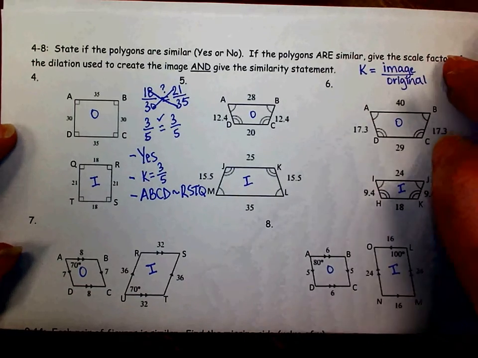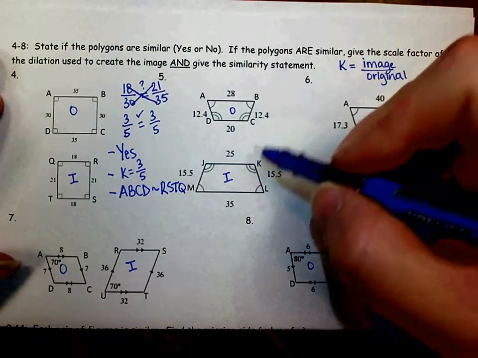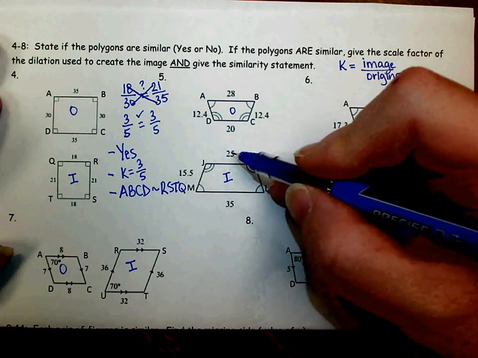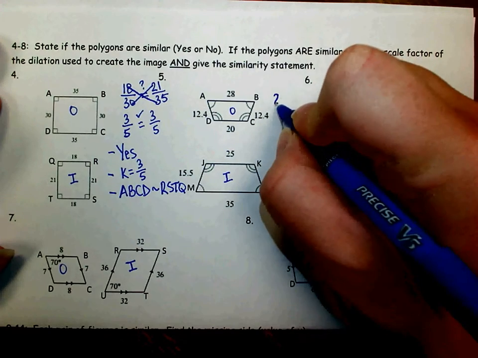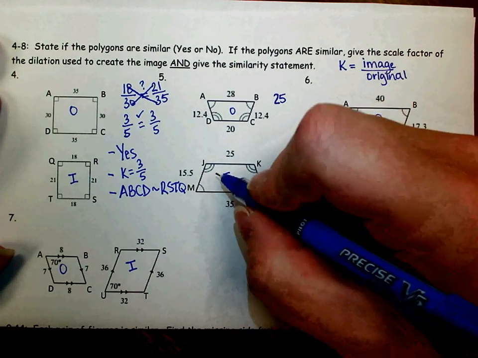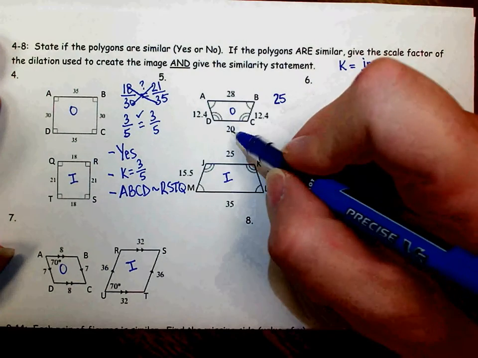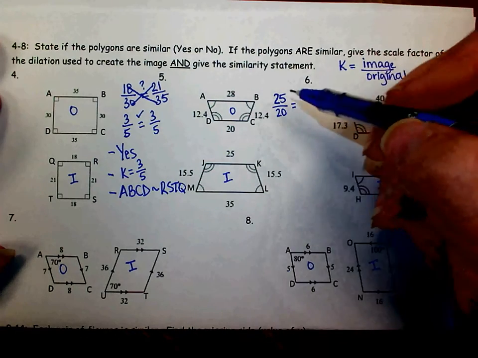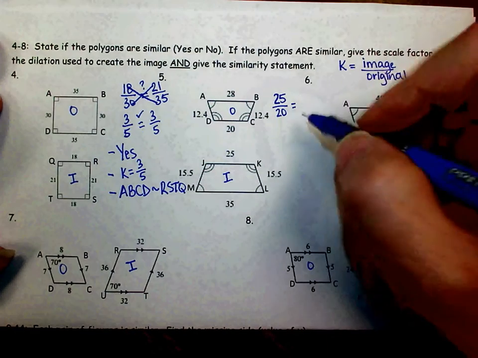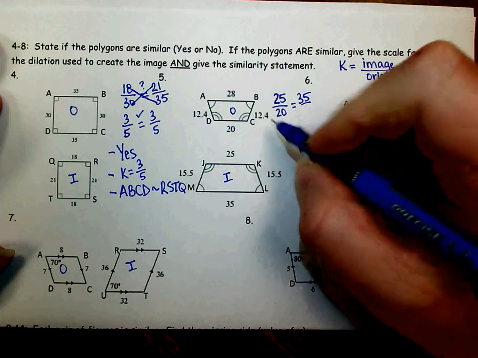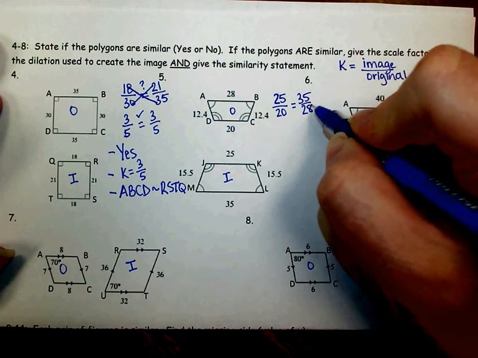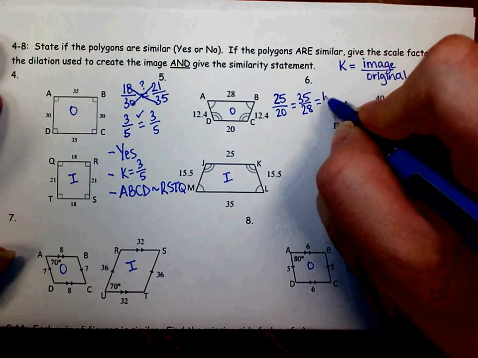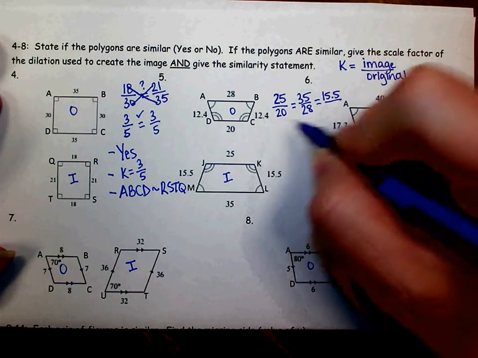Let's look at number 5. Again, I'm going to write my ratios as image over original. So I'm going to pick a side of my image, such as 25. 25 is the second longest side of this figure, so I'm going to compare it to the second longest of the original, which would be the 20. Then I'm looking to see, is that equivalent to the 35 of the image, which is the longest side? So I'm going to compare it to the 28 of the original, which is the longest side. And then the only other measurement of the image is the 15.5, which would be compared to the 12.4.